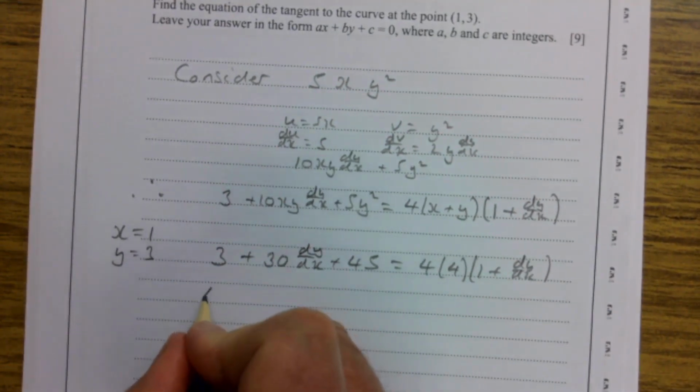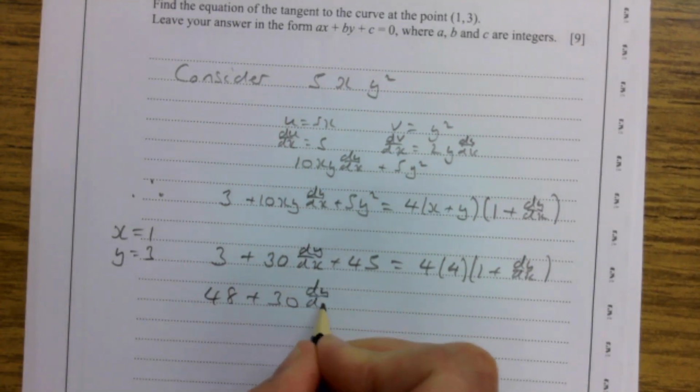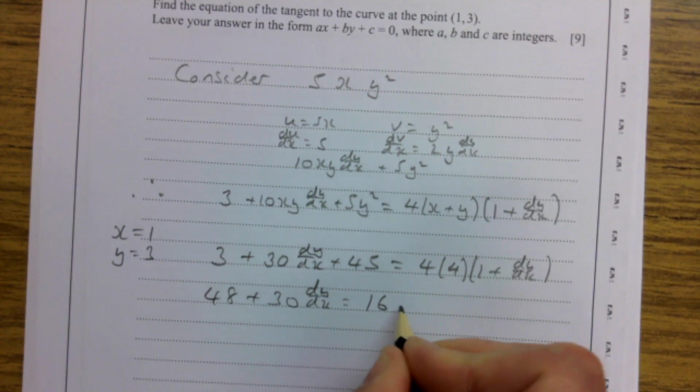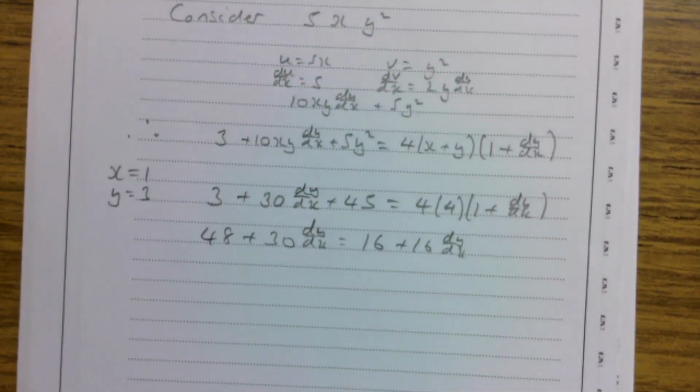So tidying that up, it gives me 48 plus 30 dy by dx equals 16 plus 16 dy by dx.